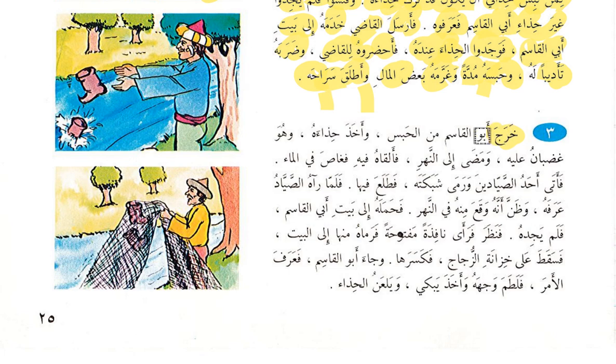وخرج, he came out. Who came out? Abul Qasim came out from the prison. Prison, Habs. Abul Qasim came out of the prison. Then أخذ حذاءه, then he took his shoes, his old shoes. وهو غضبان عليه, he was very much angry. He was very agitated. He was very angry alayhi, at the shoes. These shoes were the reason for staying in the prison.